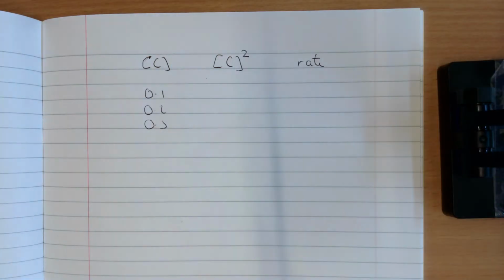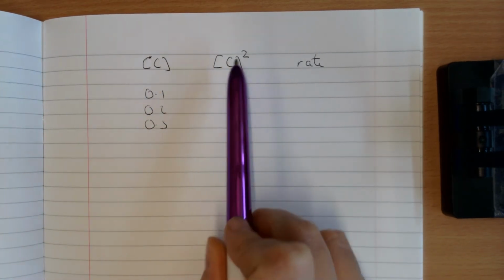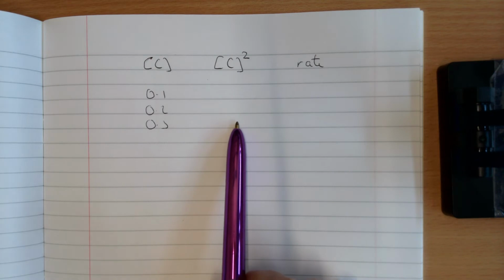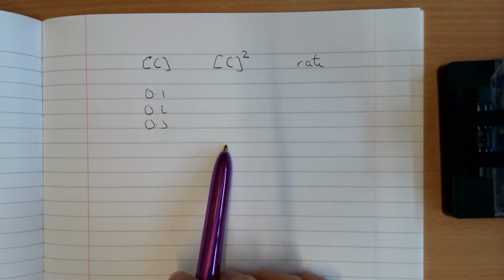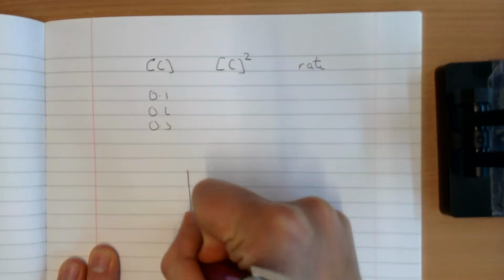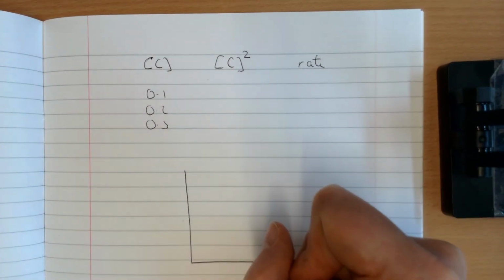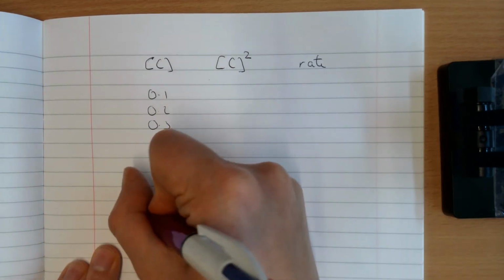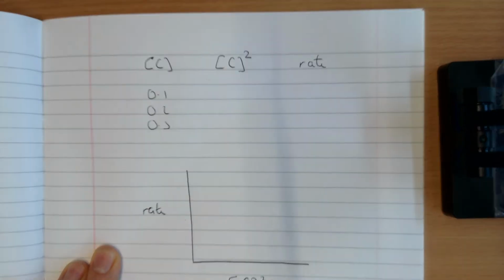So to confirm fully that it is a second order reactant, I'd have to take the concentrations of C that they gave me and square them all, because when we're looking at second order, the rate is proportional to the concentration squared. I would also have the rate, and then I'd have to plot a new graph. Instead of rate versus concentration, I would end up with rate versus concentration squared, so I'd have rate still on my y-axis and C squared on my x-axis.